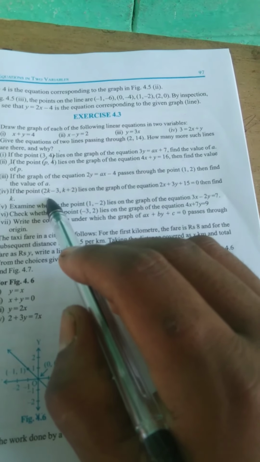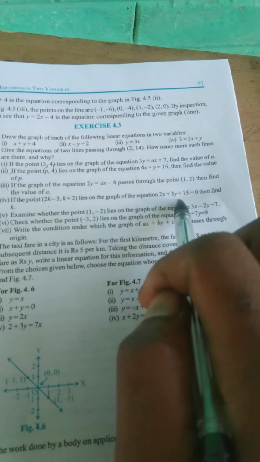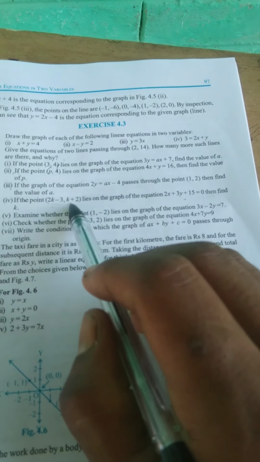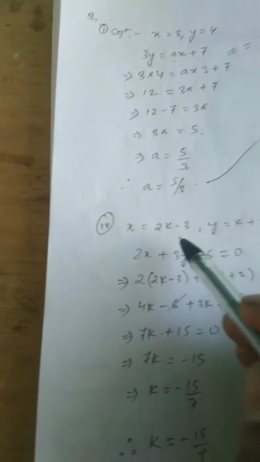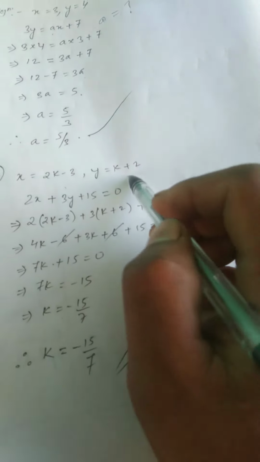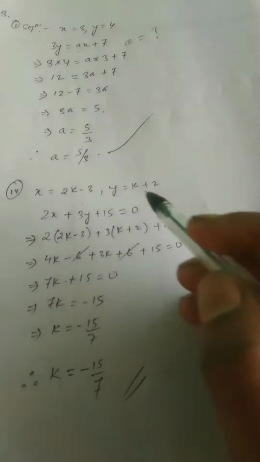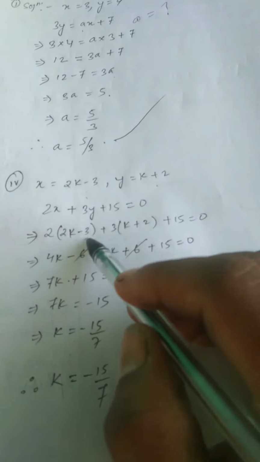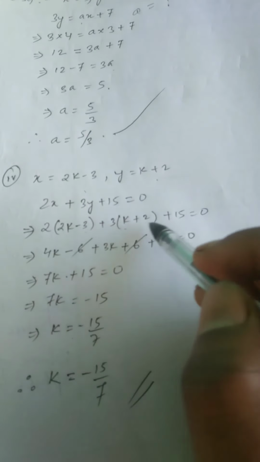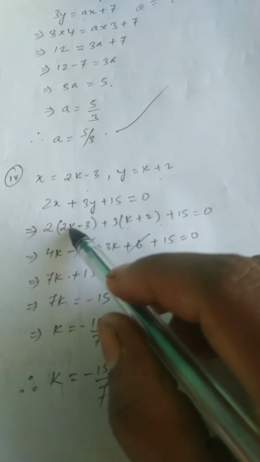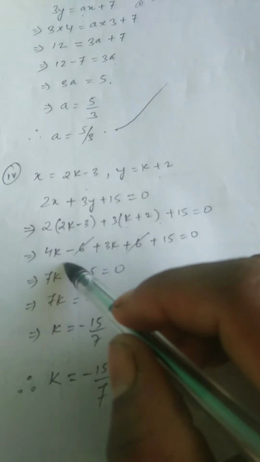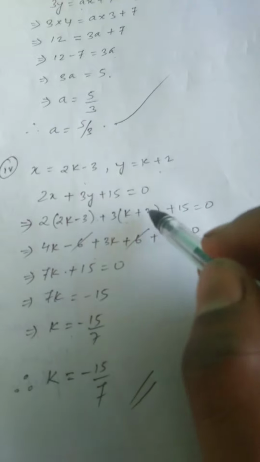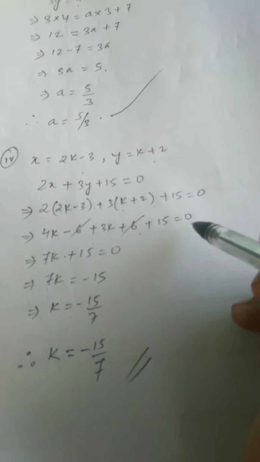So this is the point that lies on the graph. Okay, find the k value. So here this is the x coordinate and this is the y coordinate. So we have written x is 2k minus 3 and y is k plus 2. So this is the given equation. So 2 into x is what? 2 into (2k minus 3). Y is what? K plus 2. Okay. 2 into 2k, 4k. Minus 2 into 3, 6. Plus 3 into k, 3k. 3 into 2, 6. Plus 15 equals 0.